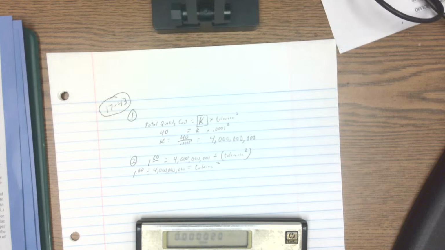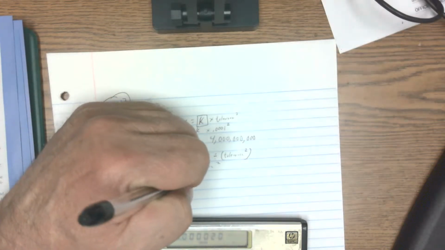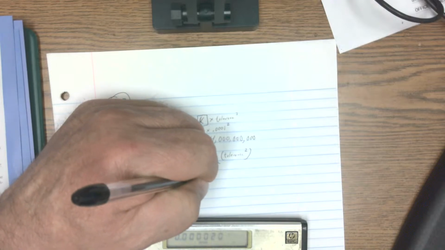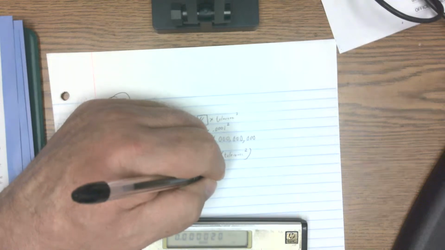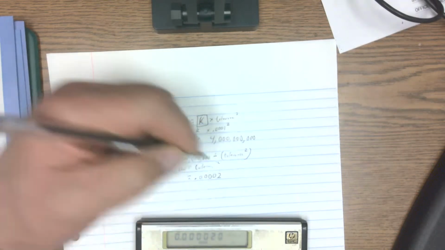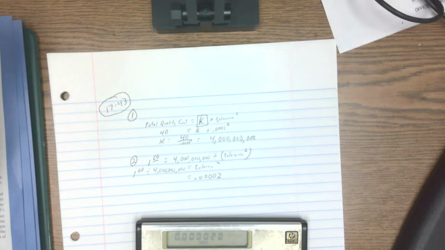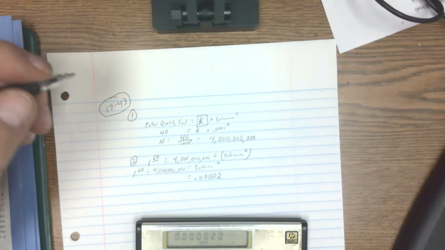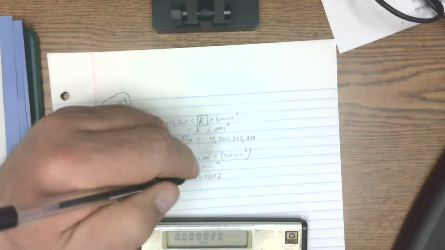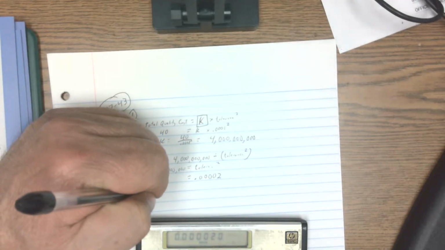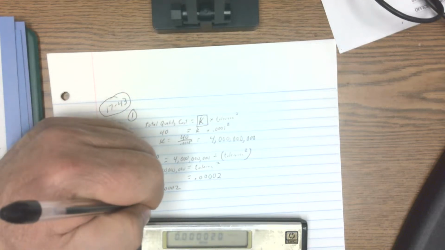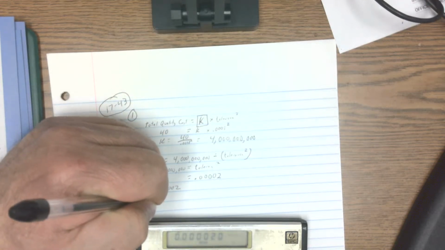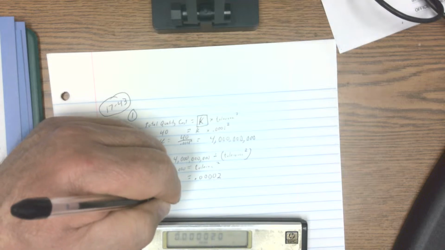and we get 0.00002. And so the specification should be 0.2 plus that, so 0.20002, or 0.2 minus that, which would be 0.19998.